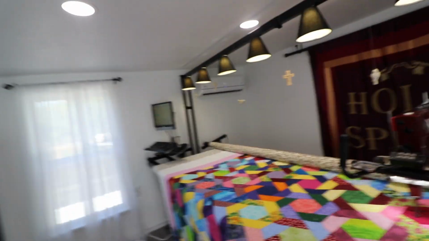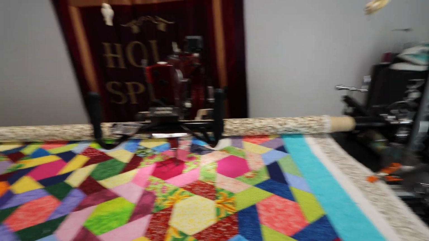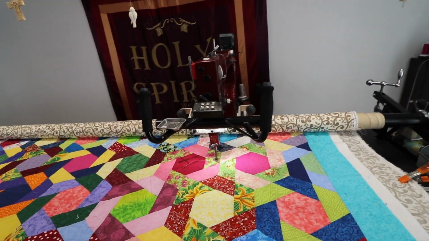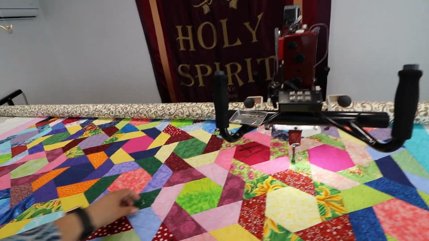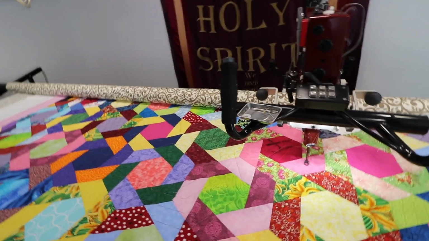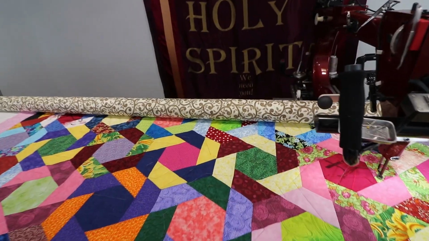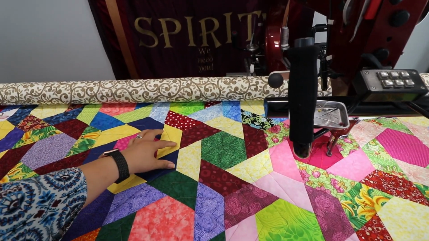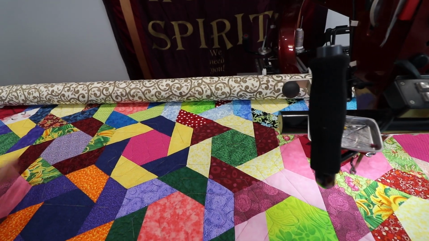So let me bring you over here. So I restarted the pattern, so now it's working. The design is going all the way through. It's a beautiful design. And I had to make sure, when I redid this new design, that it didn't have too much extra space.